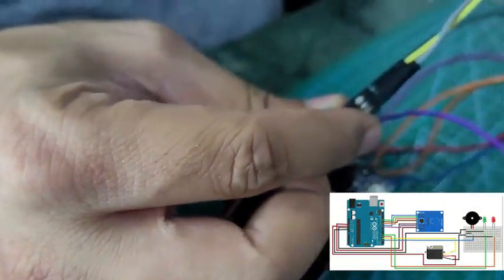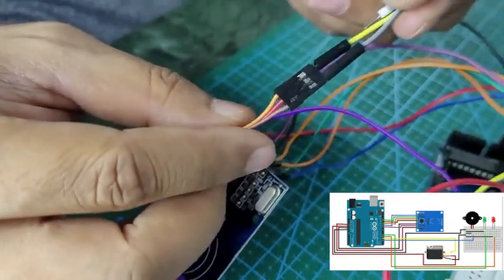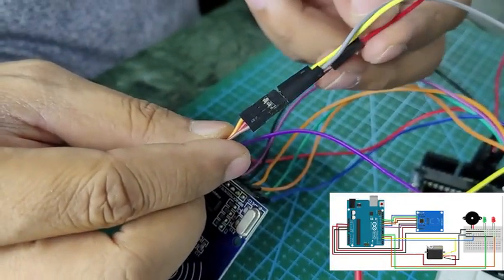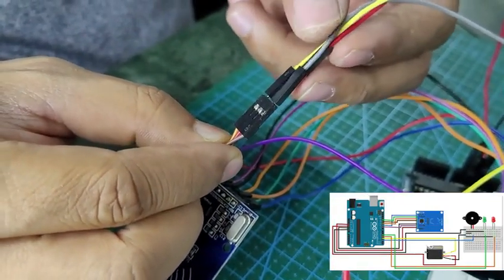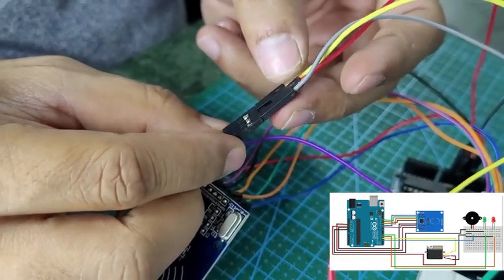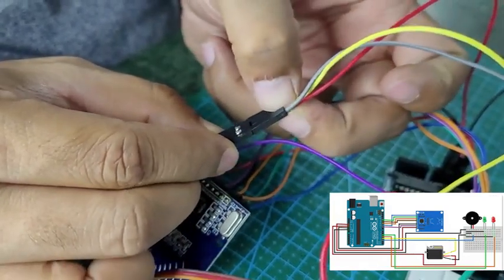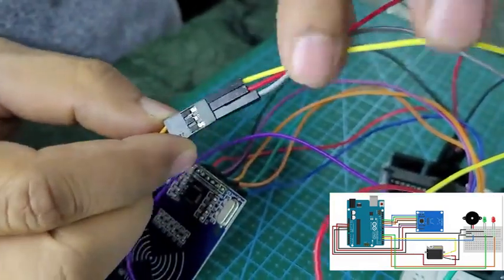So now servo motor, all three cables are connected. Signal pin, then ground pin is already connected. Now the middle orange pin of the servo motor is connected to the 5 volt pin from the Arduino. So all the connections are done on LED, buzzer, servo motor, RFID card.